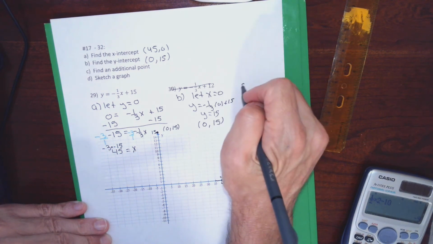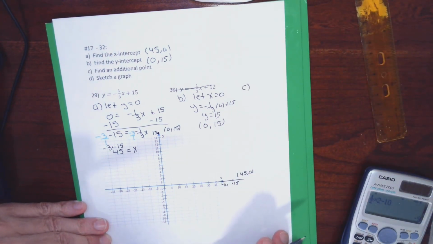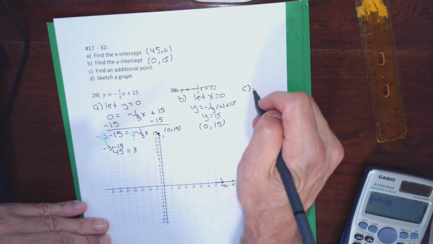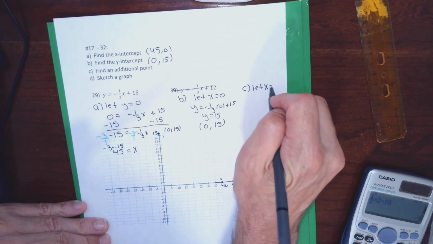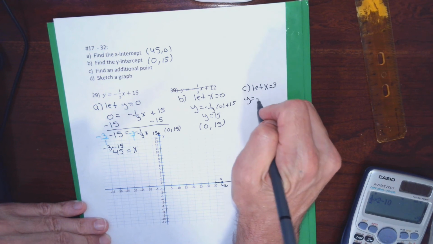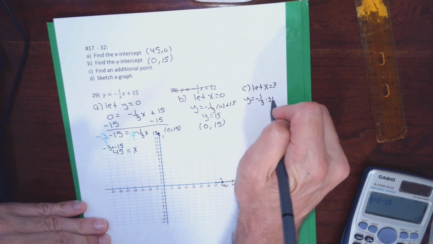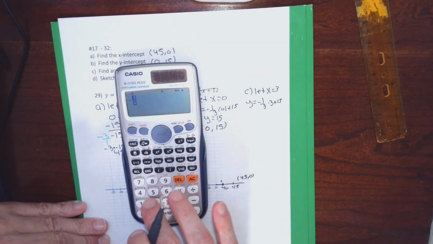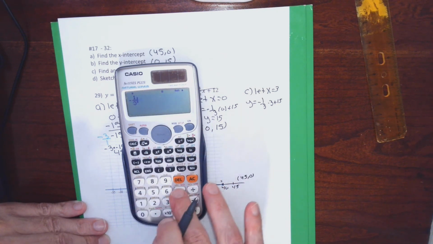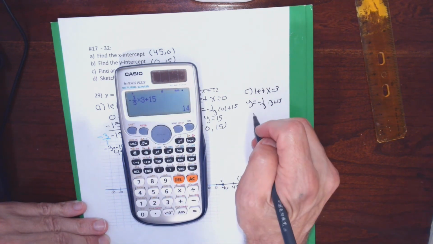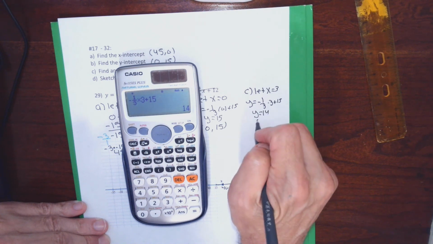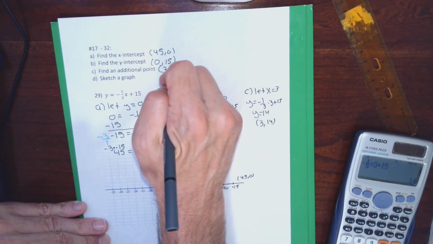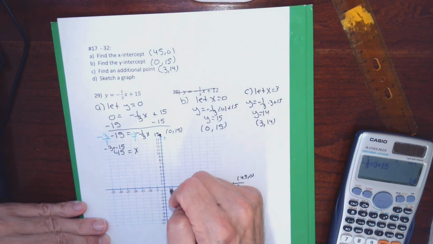And for my third point, it's in slope-intercept form, so I'm plugging a number in for x. And the denominator there is a 3, so I need a multiple of 3. I'm just going to let x equal to 3. Any multiple of 3 is going to be good. I'm going to get y equals negative 1/3 times 3 plus 15. Calculator worthy. Negative fraction 1 over 3 times 3 plus 15 gives me y equals 14. That represents the point x equal to 3, y equal to 14 for my additional point. So x equal to 3, y equals 14.